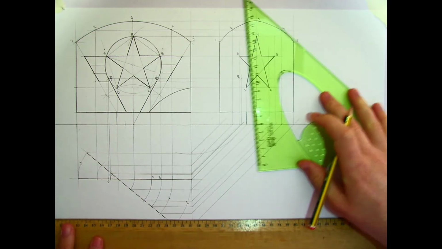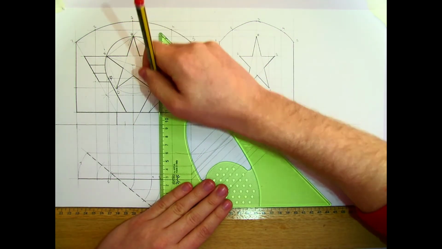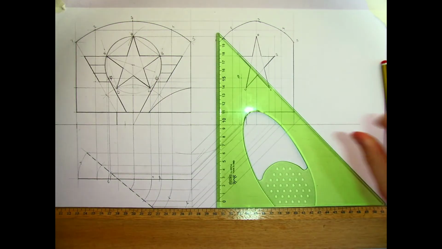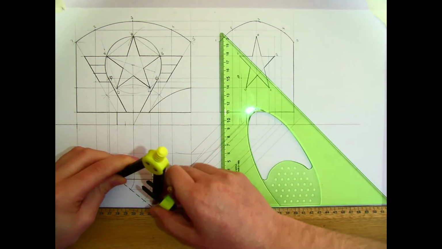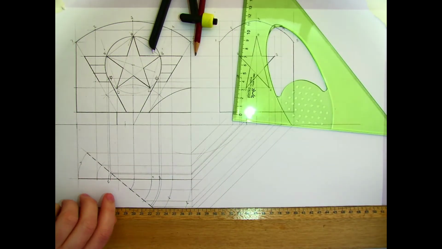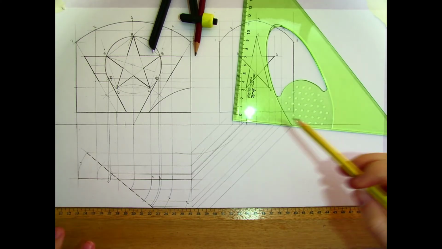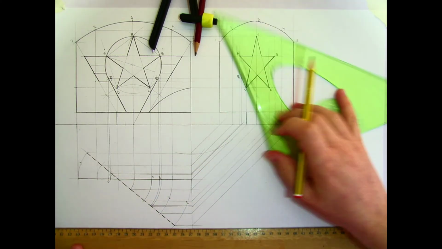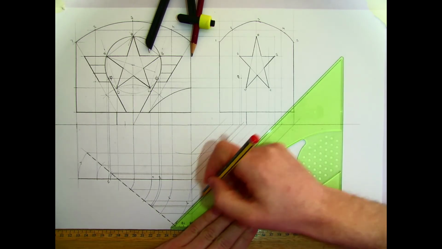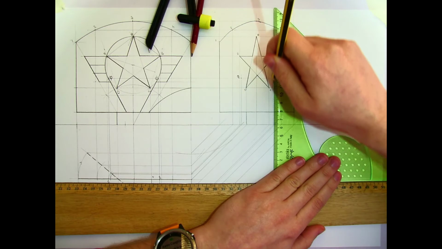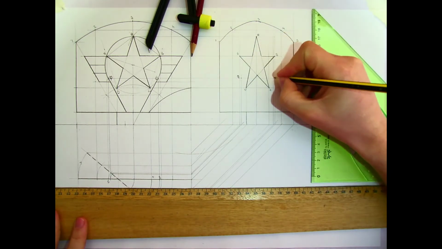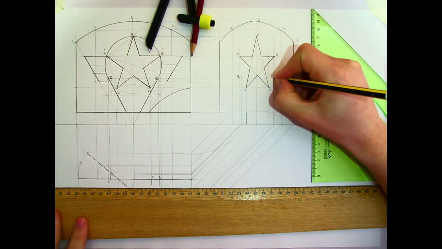That's P. R is found the same way. Down onto the dotted line. Rotate it around. And this here is P.